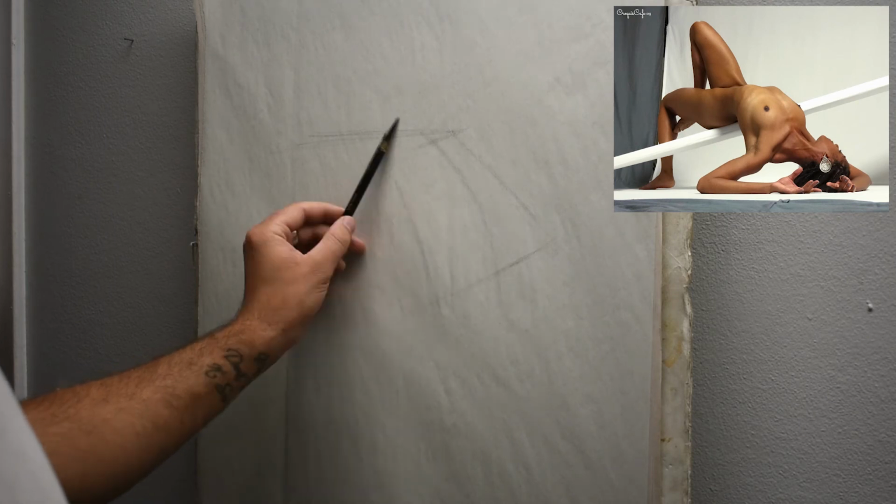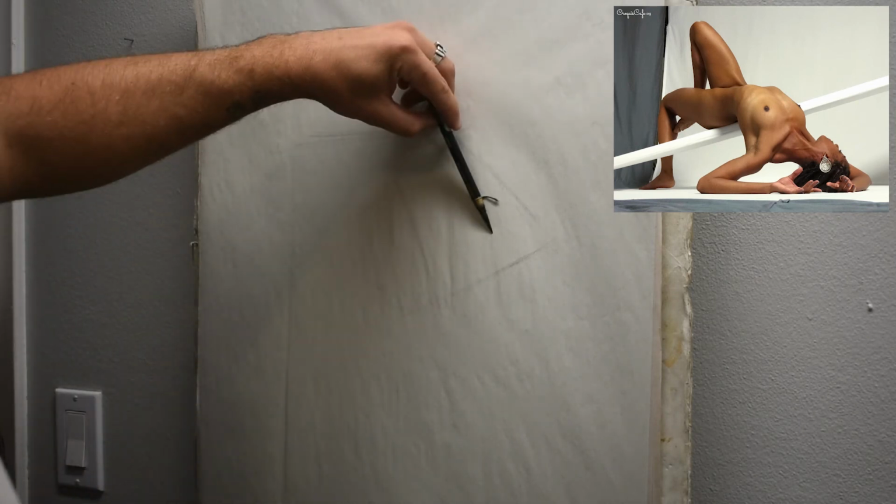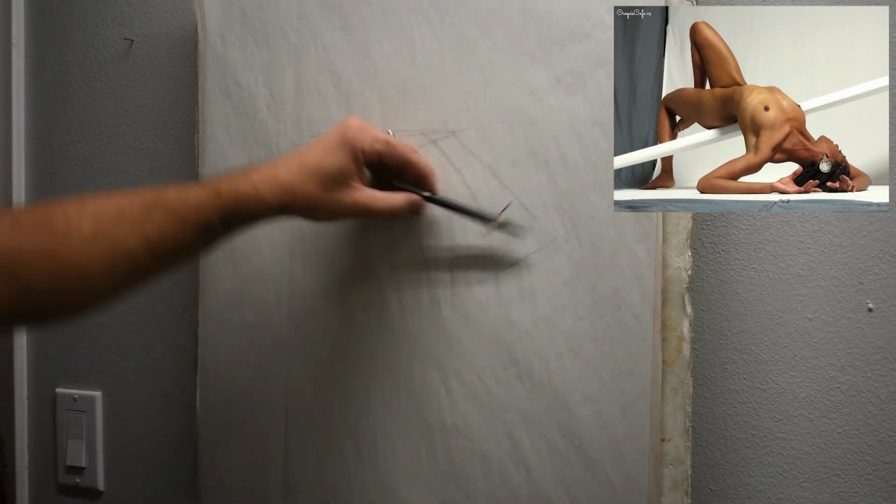Center line of the rib cage here. This is the jugular notch.